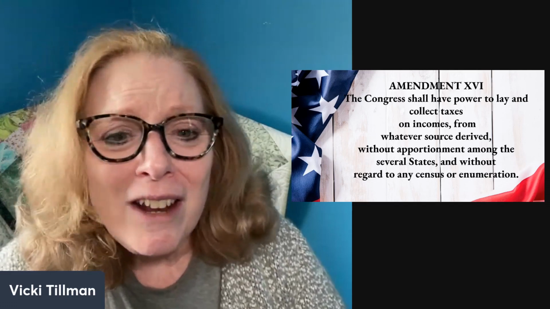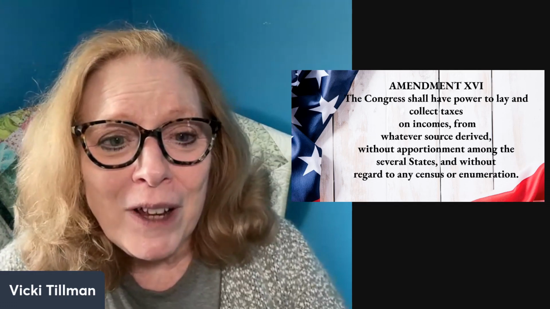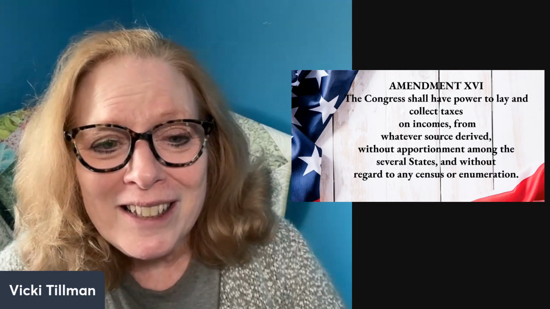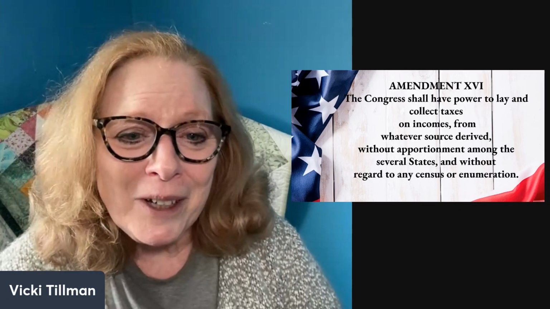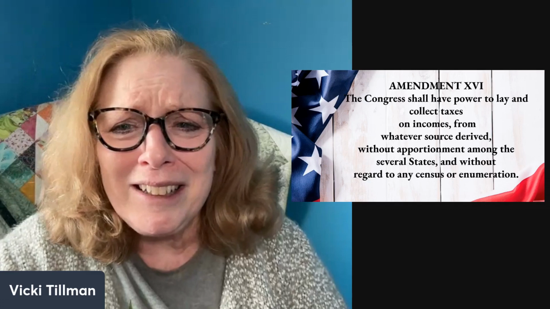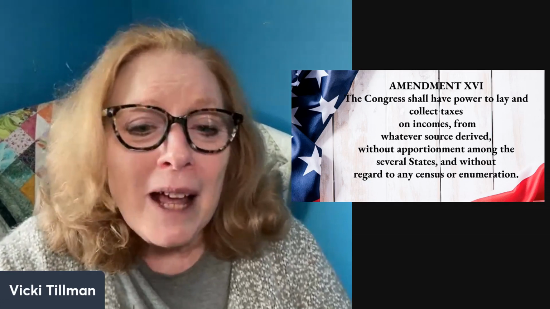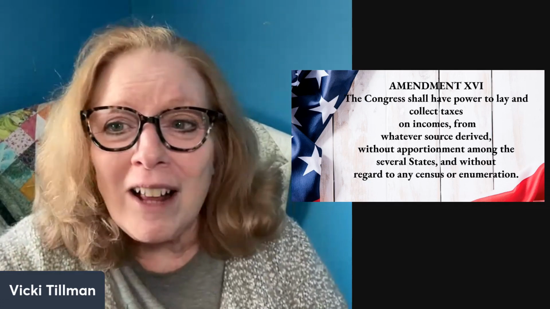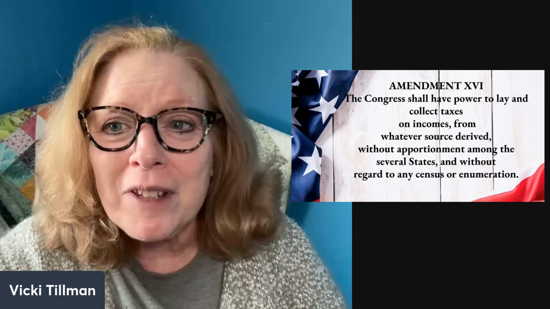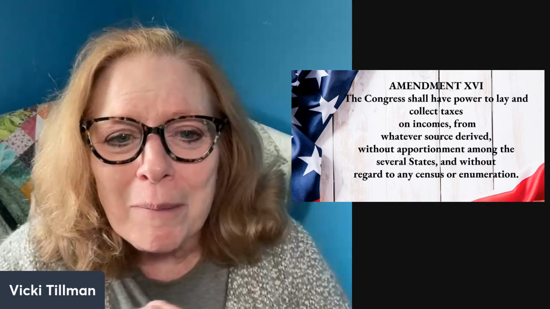Of course, none of us likes paying our federal income taxes. So, when we see this amendment, we tend to go, ooh. But when you get the backstory on it, it makes a little more sense. So let's talk about that.